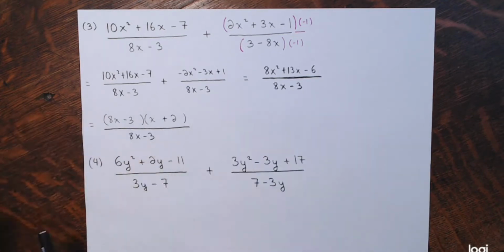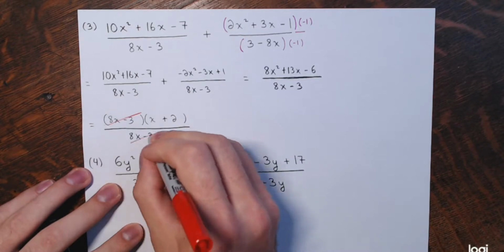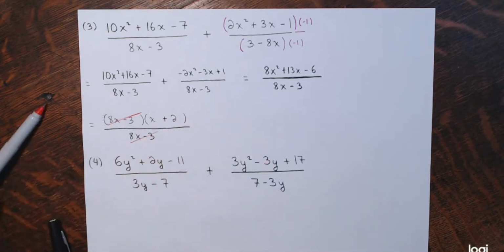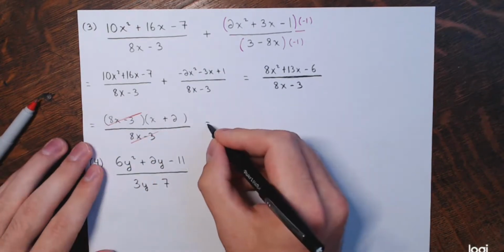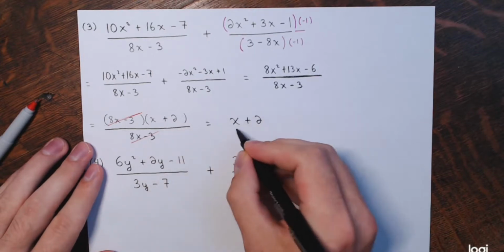All right, and you're seeing hopefully a common factor now in the numerator and denominator. Numerator has a factor of 8x minus 3. The denominator also has a factor of 8x minus 3. So those will become 1. And I'm left finally with this x plus 2 in the numerator. So just x plus 2.